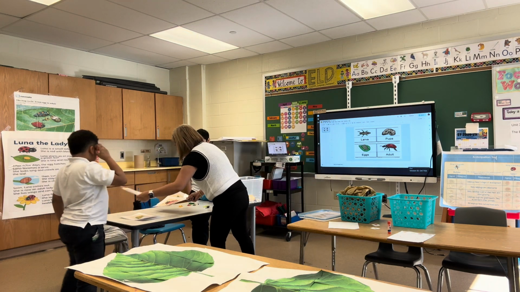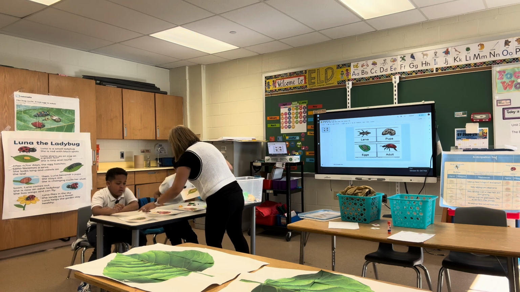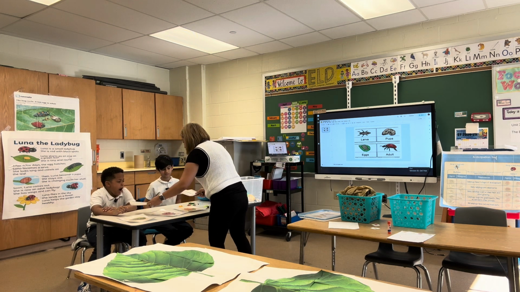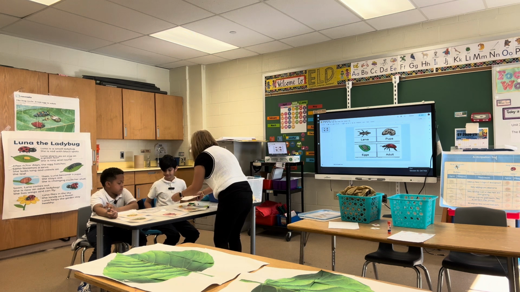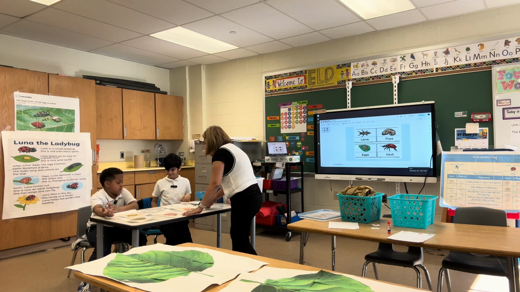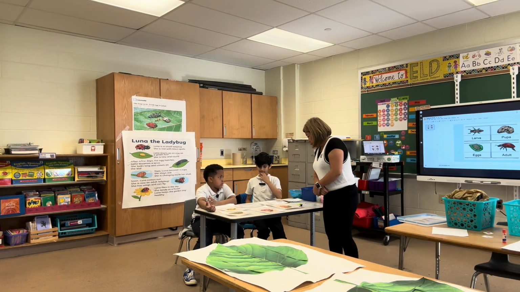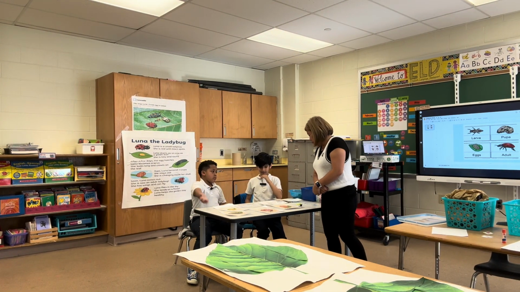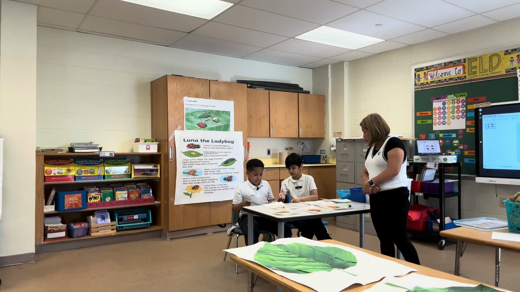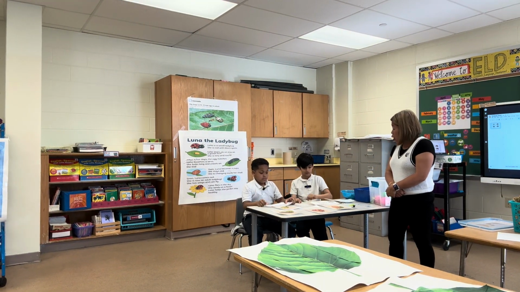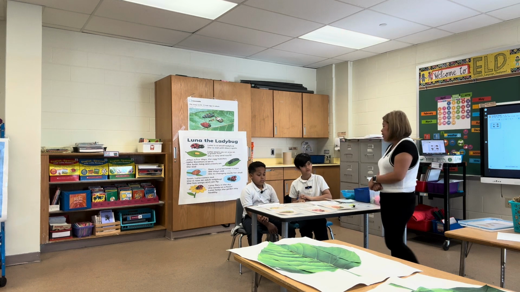I would like for you to find the picture and the definition of which is larva, which is pupa, which is egg, and which is adult. So let us see, where would you put it? Okay, so let's put this because it's eggs. So what are the eggs? Will you please read, Zahid?